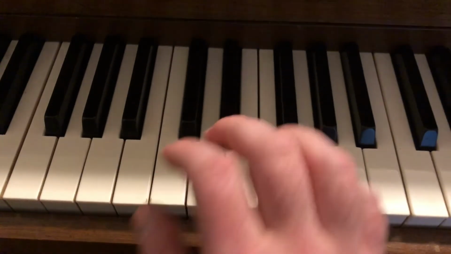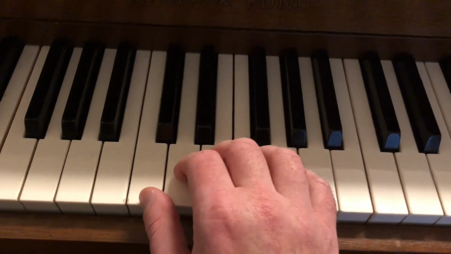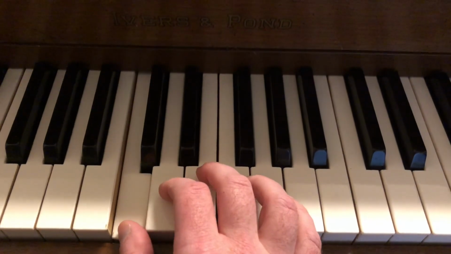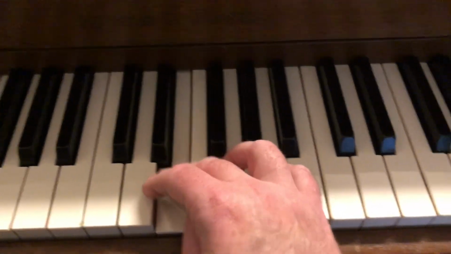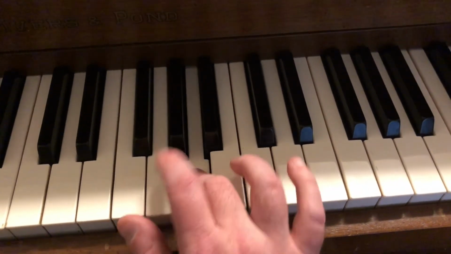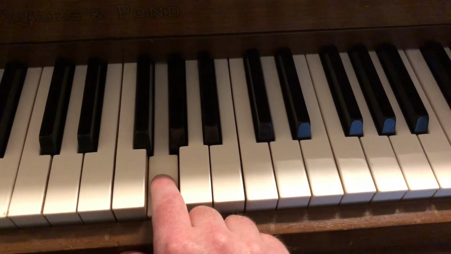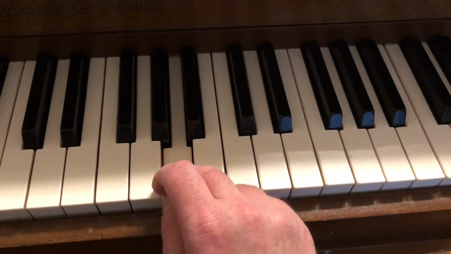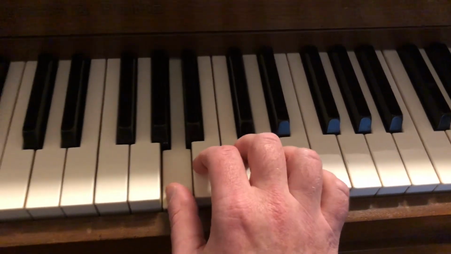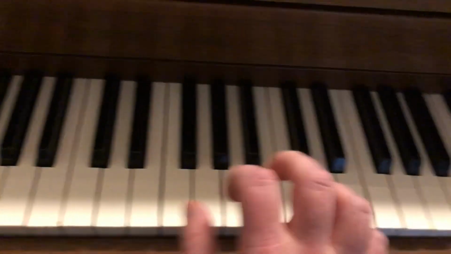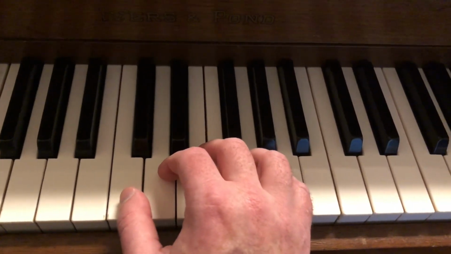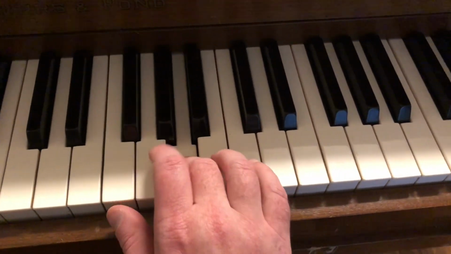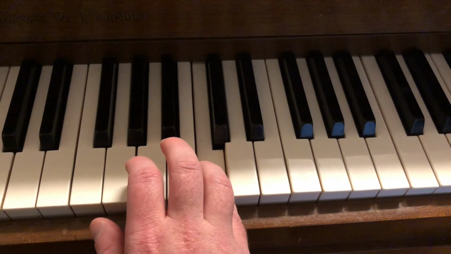Now, if we know where C is, then we can just go forward in the musical alphabet. C, D, E, F, G, A. Remember, the alphabet only goes to G in the world of music, and then it starts back over at A. A, B, C. All right, so I'm going to play that again. C, D, E, F, G, A, B, C.